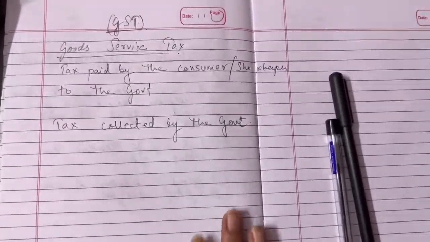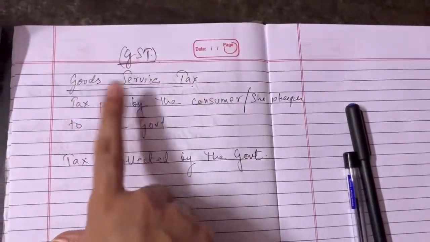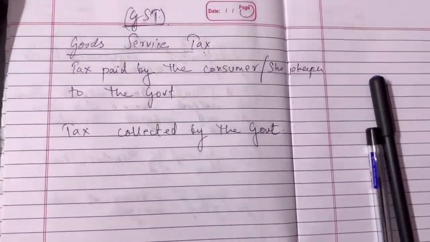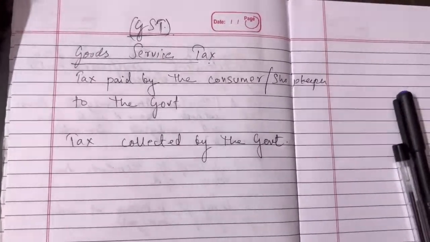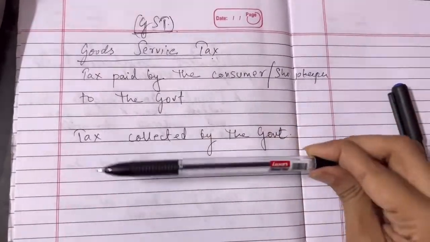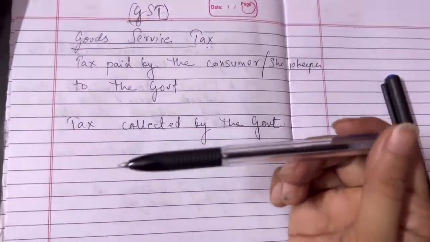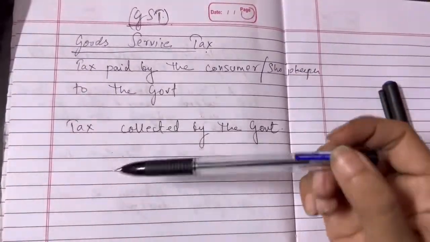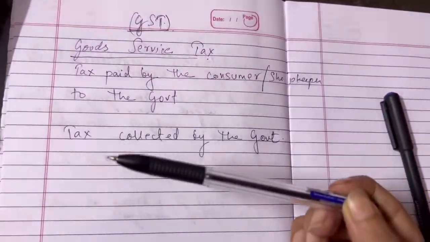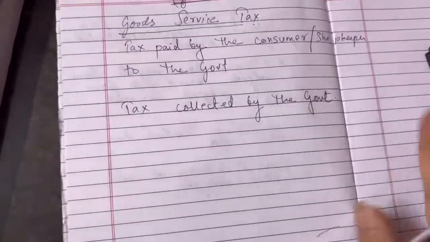So today's topic is GST, Goods and Services Tax. So what is GST? It is the tax that is collected by the government. Whenever we go to any shop to purchase anything, we have to pay GST for it. For example, if I purchase this pen at rupees 15, an extra 10% GST will be added to it. So that percentage, that amount of tax that is collected by the government when we buy anything, is called GST.